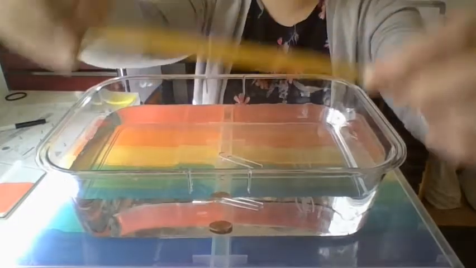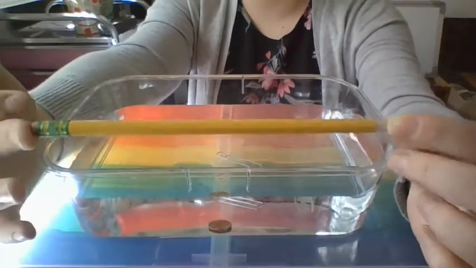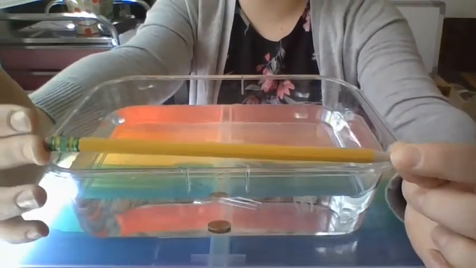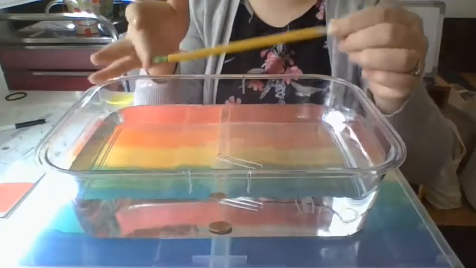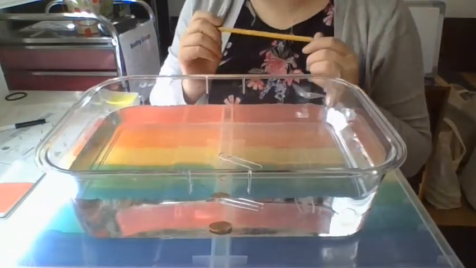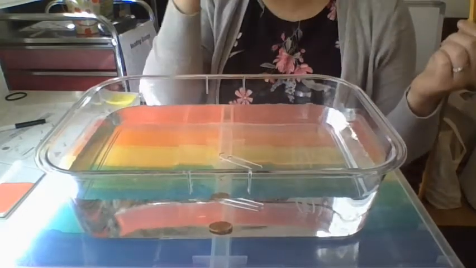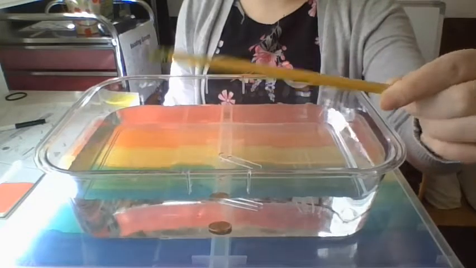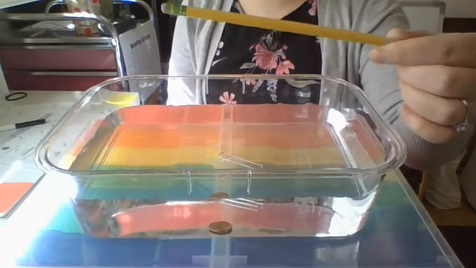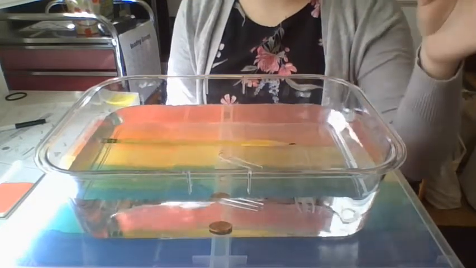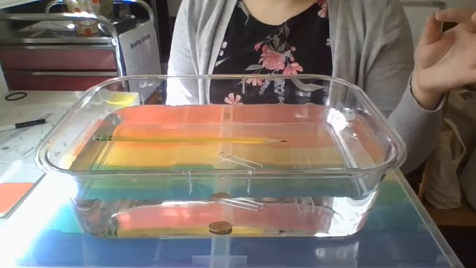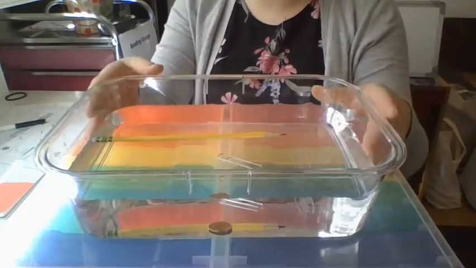Alright, next up is a pencil. Here's my pencil. And we're going to test if the pencil sinks or floats. Before I put it in the water, do you have a prediction? What was your prediction? Did you think the pencil was going to sink or float? Let's see if your prediction is right. The pencil floats.